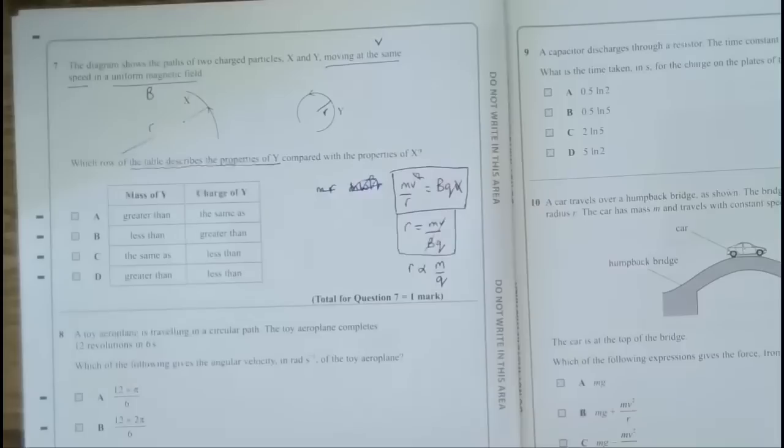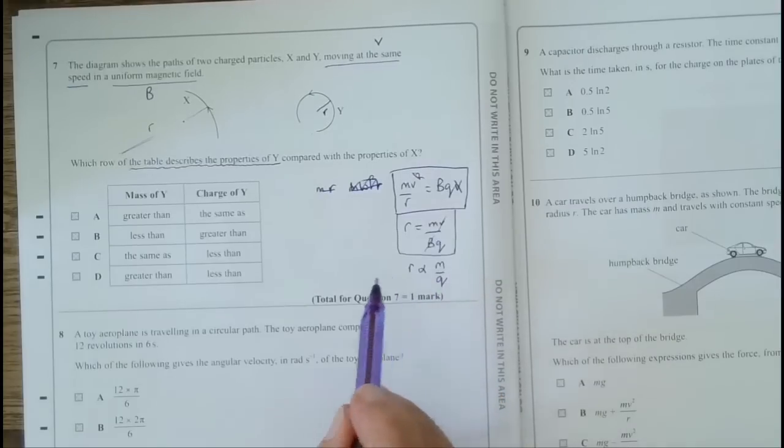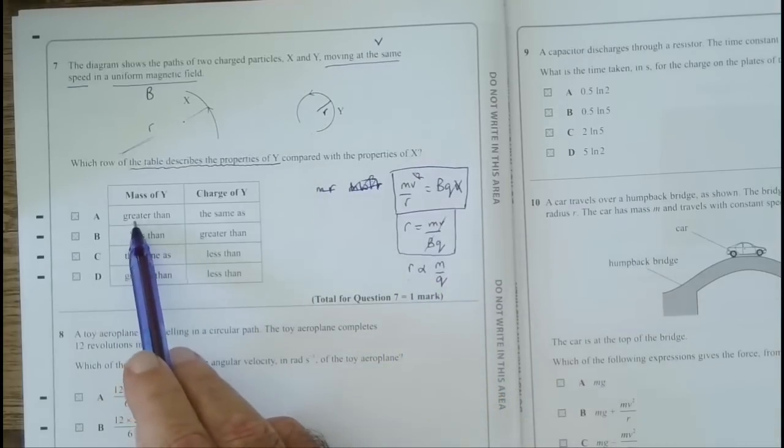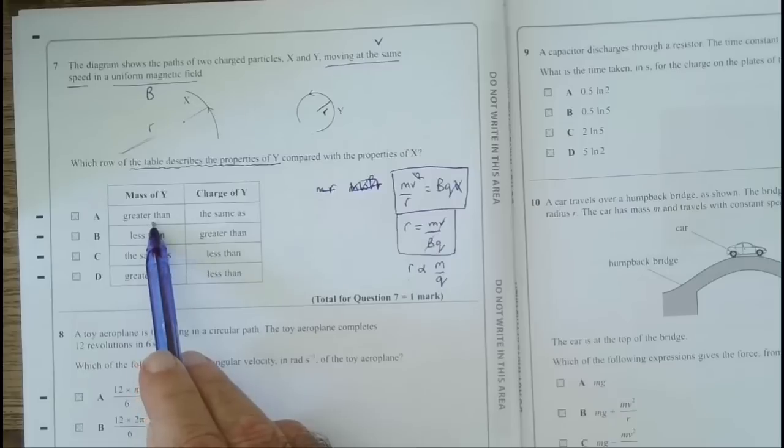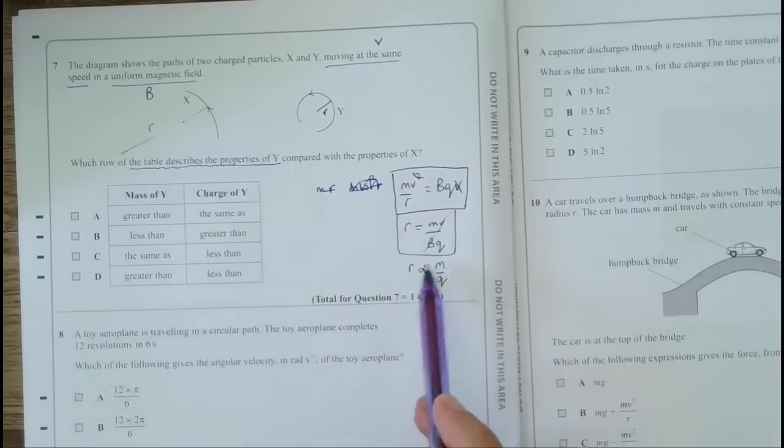So r for X is much bigger than r for Y. So we're looking for something that will give us a large charge to mass ratio. Now if the mass for Y is greater, it will be a larger radius of curvature, because it's proportional to the mass.